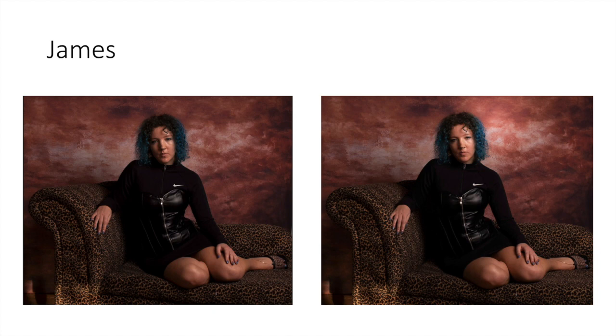can see, it looks like there's been a filter applied on the right hand side, which has brought a bit of light to the right hand side of the face, and to the back of the wall as well. So it adds that directional light, and it adds a bit more depth to the image. Yeah, it's because she was slightly underexposed in this picture, wasn't she, James?